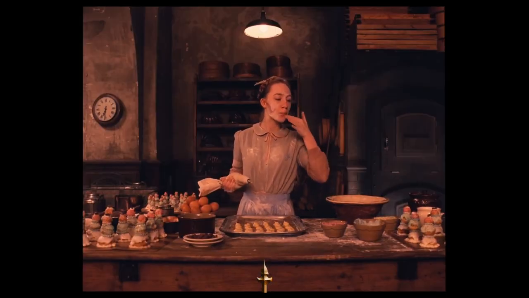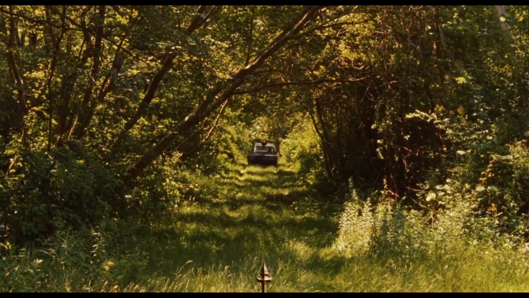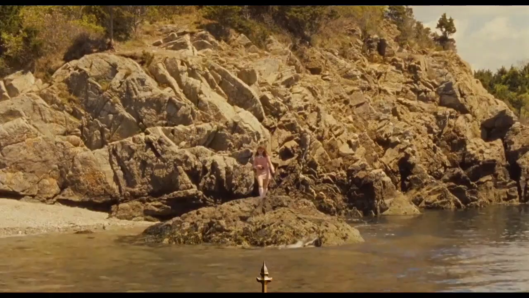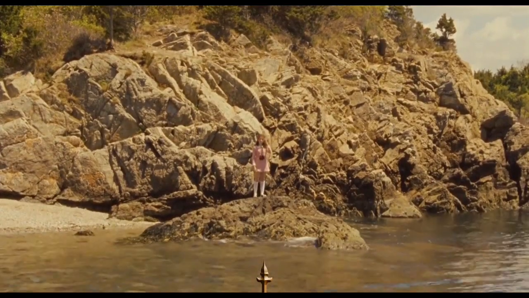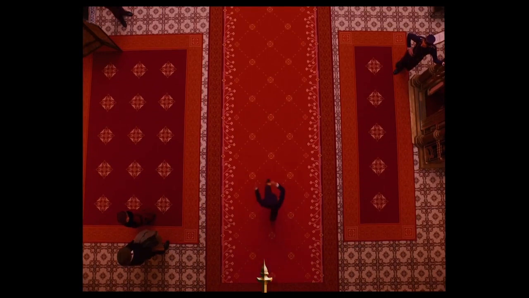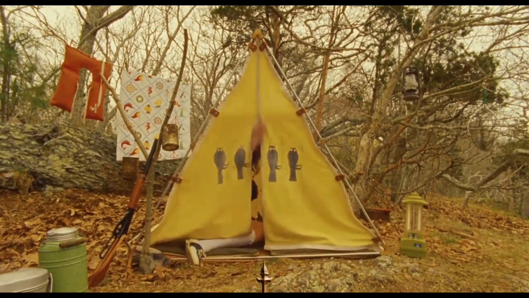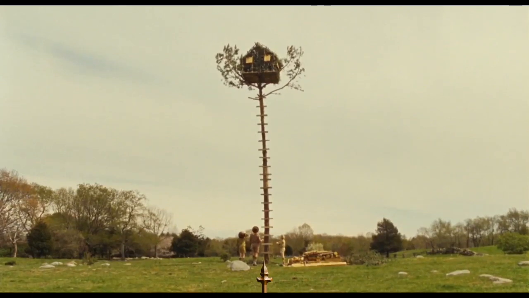And who else is the master of symmetry other than Wes Anderson? I haven't seen a great deal of his films, but my theory about his choice in composition is that it is so settled that it is in fact unsettling, suggesting that behind this perhaps visually perfect scene, there lurks this unnatural, subversive theme.